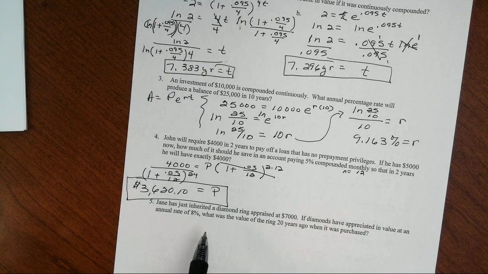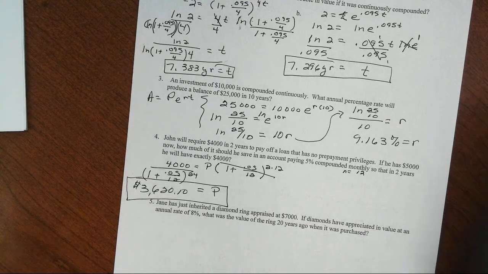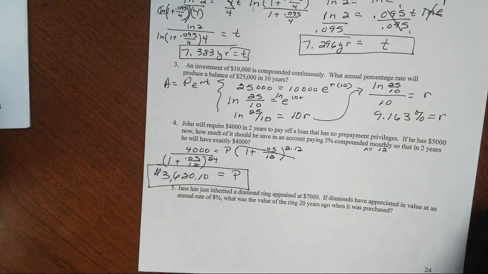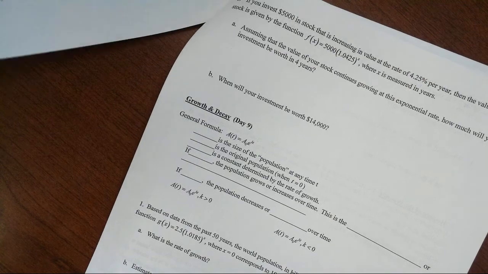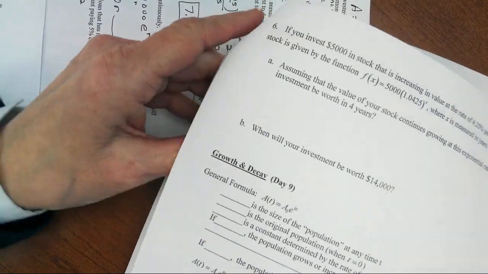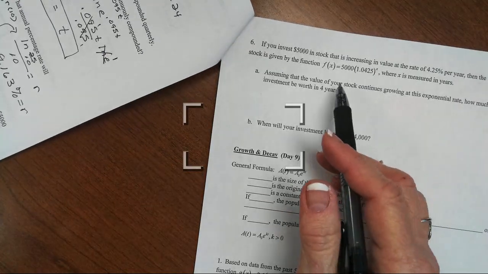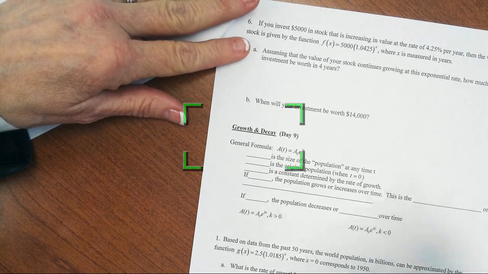Number 5 is similar to that. You can calculate r. In this case, that's just a calculator activity. It's just very similar. And then number 6, you're investing $5,000, and your rate of increase is going to happen like this. This is your formula for increasing. So they want to know how much will your investment be worth in 4 years.